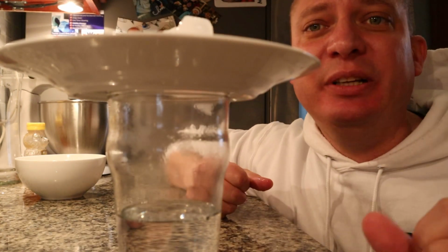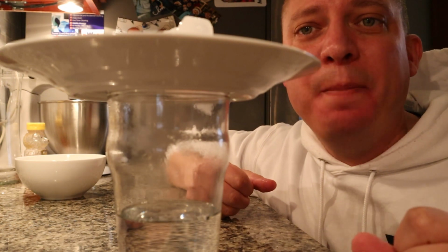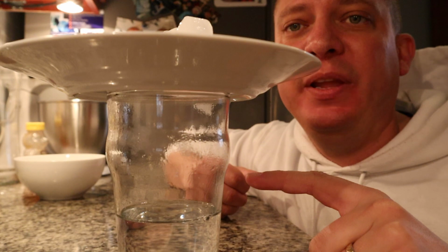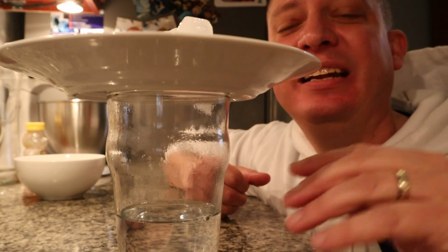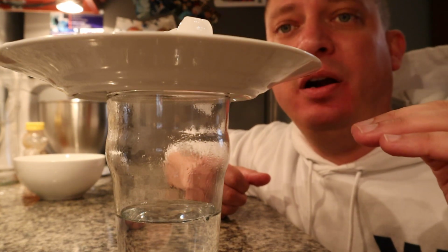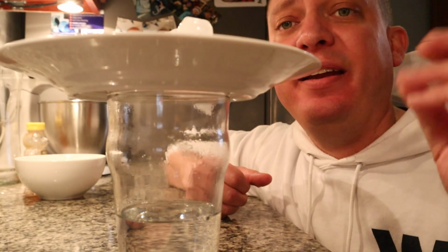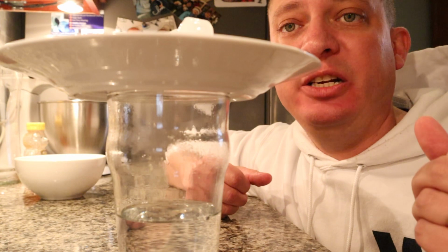So you'll start to notice it takes a few minutes to do, but the water vapor from the warm water is going up, up, up, and then it's hitting a cold level of air. And that's what our plate is. Our plate is the cold level of air, and that's forming condensation.